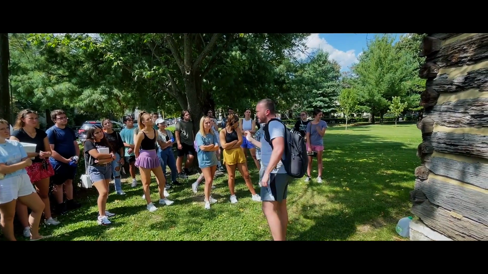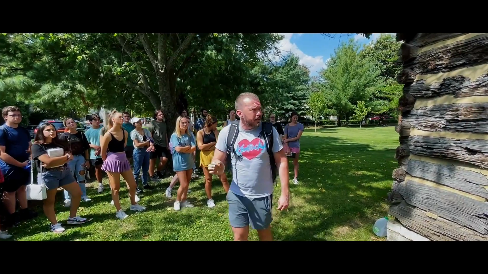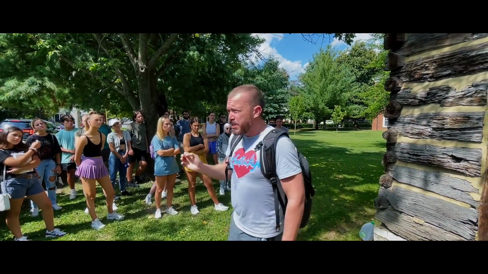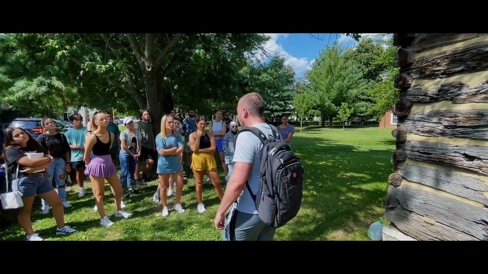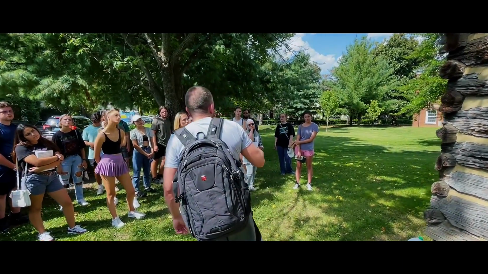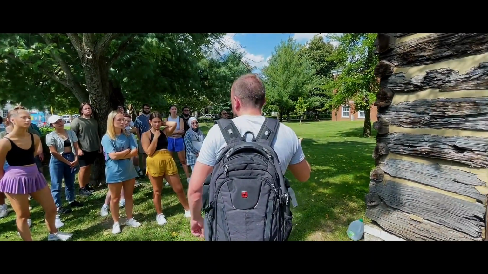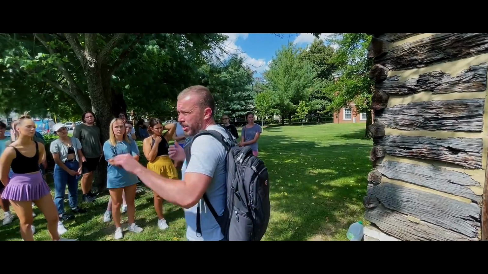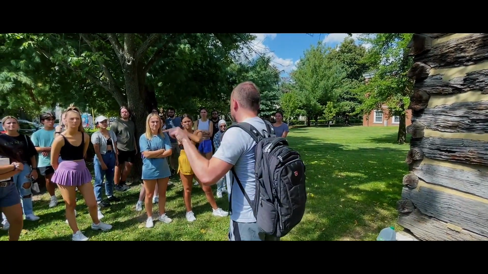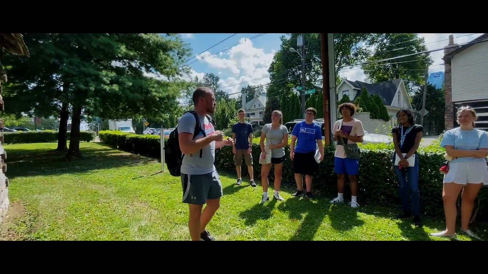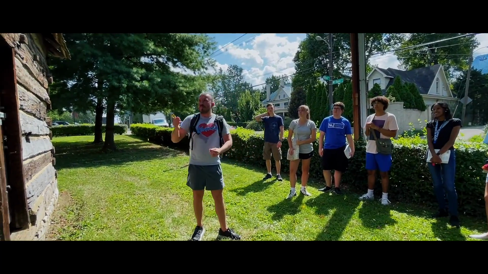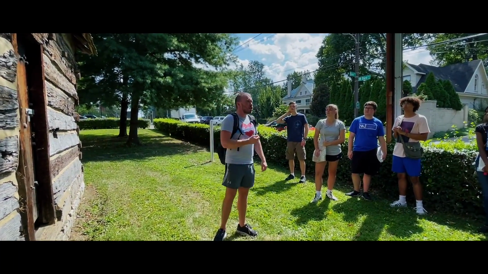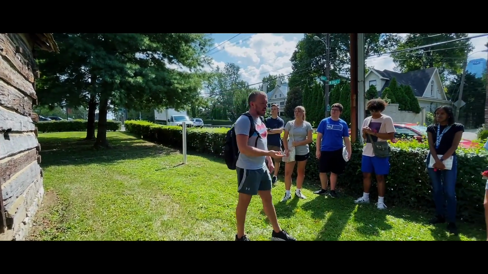I'm actually going to make a statement on this that might be a little bit shocking. Oftentimes it can be a bad thing to leave a log building exposed to the elements. We're going to wait until this truck goes, I'm going to lose my voice. Oftentimes in Kentucky, log buildings were covered with shingles or different types of siding.